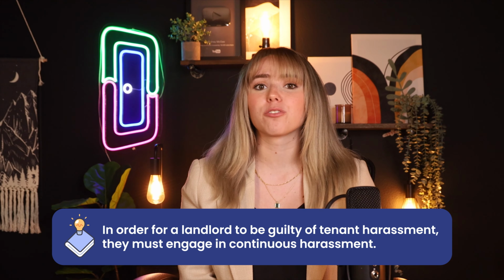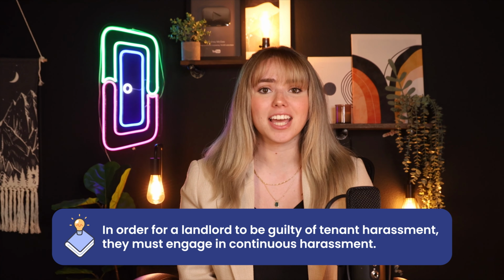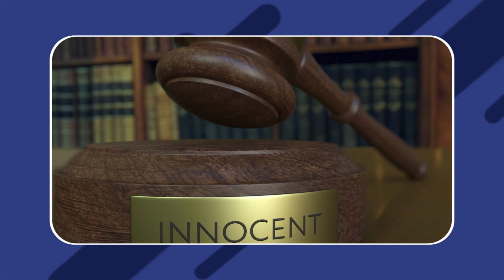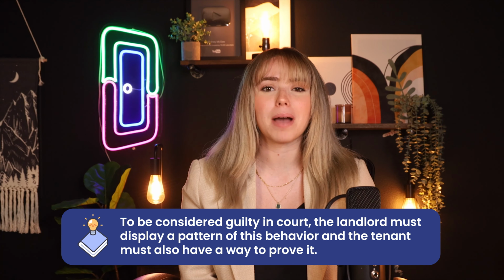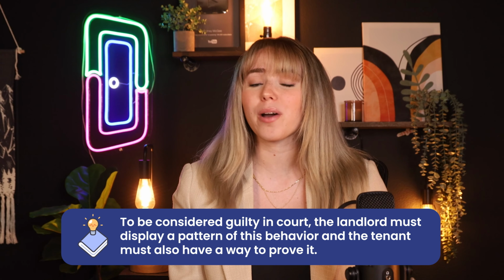But in order for a landlord to be guilty of tenant harassment, they must engage in continuous harassment. This means one example of bad behavior will typically not convince a court that the landlord is guilty. To be considered guilty in the court, the landlord must display a pattern of bad behavior and the tenant must also have a way to prove it.